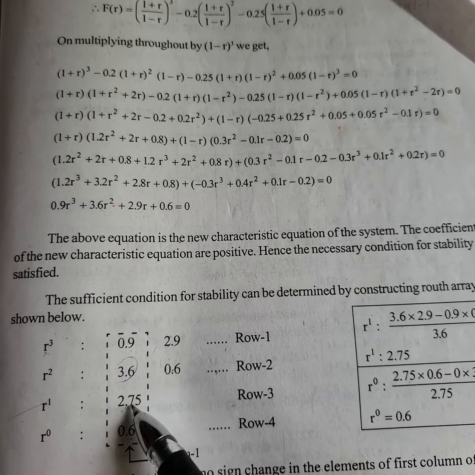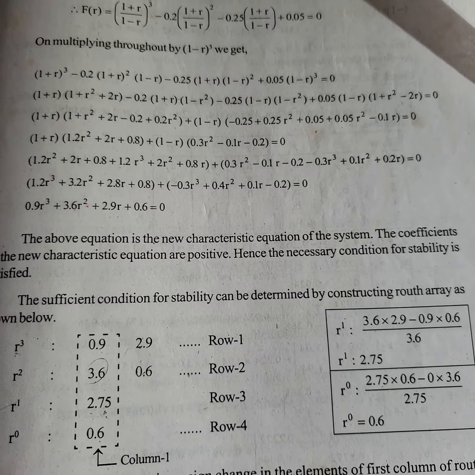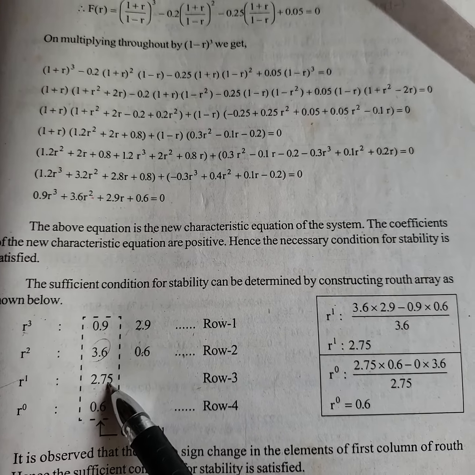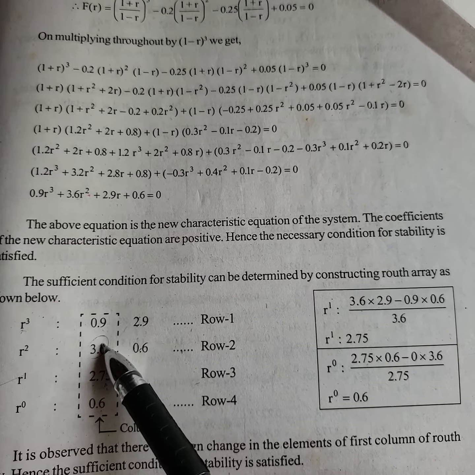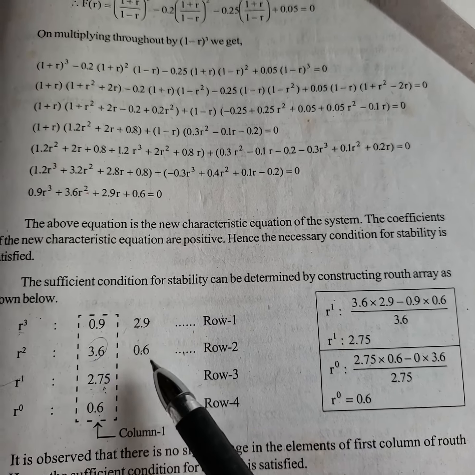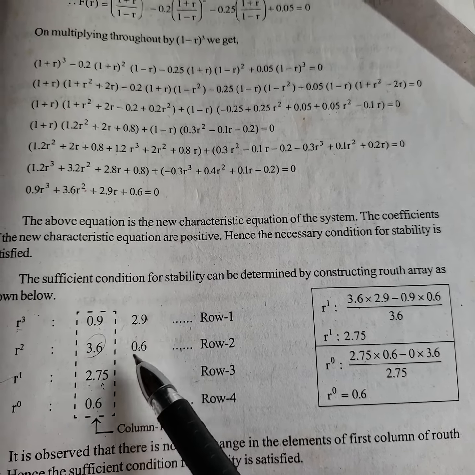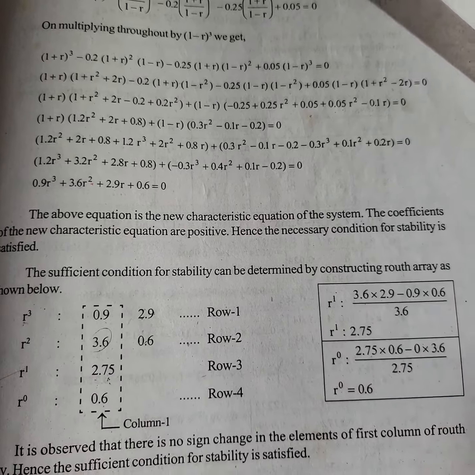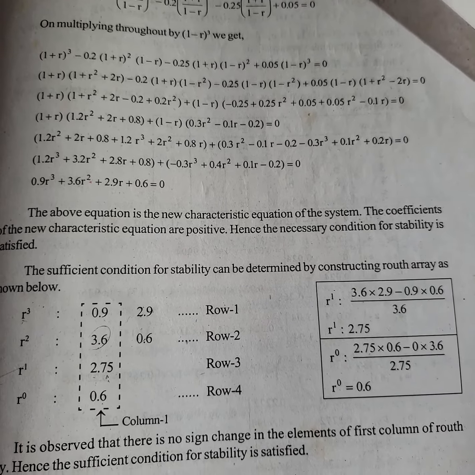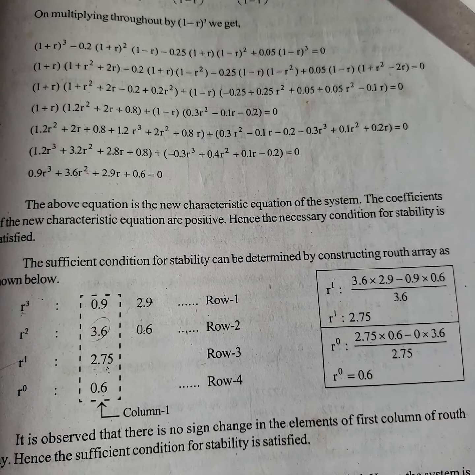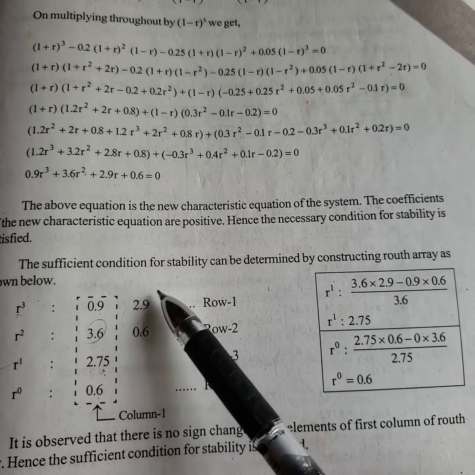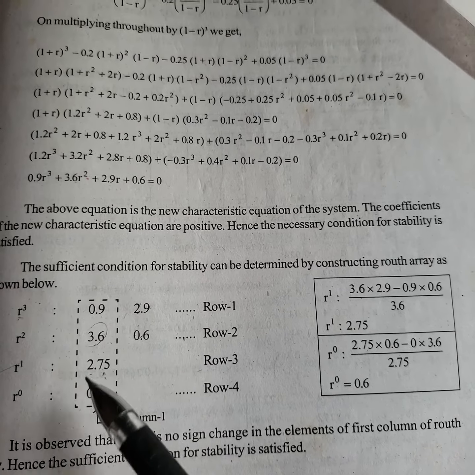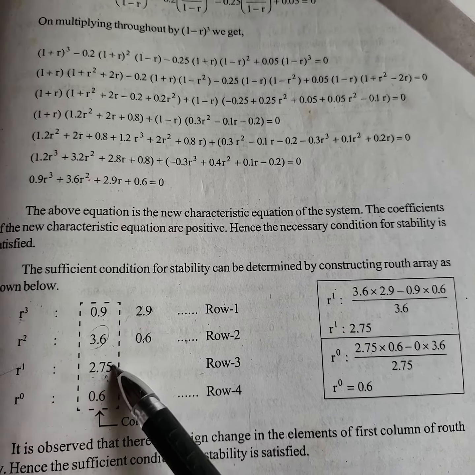So next row, how will you write it? For writing the next row, you take this procedure. How will you get this value? (3.6 × 2.9 − 0.9 × 0.6) divided by 3.6. That will be 2.75. Okay, so this is the procedure for writing the elements in the Routh array. So (3.6 × 2.9 − 0.9 × 0.6) divided by 3.6 is 2.75. So you got this row.